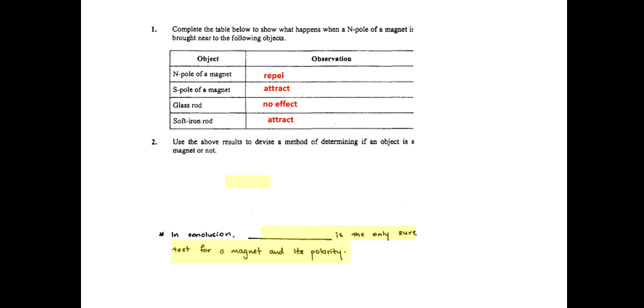Now, let's think of another important question here. Use the above results, what you know about attract and repel, basically the law of magnetism, to think of a method of determining if an object is a magnet or not. So let's say I give you a piece of object. How do you determine whether this object is a magnet or not? Think for a while.